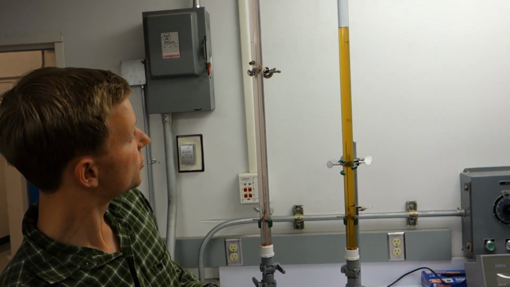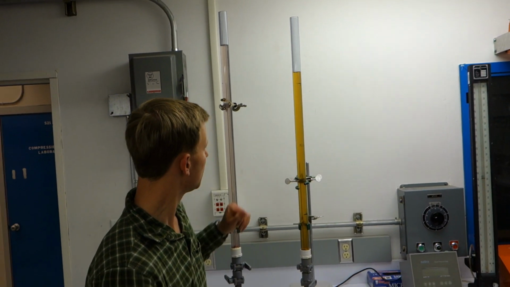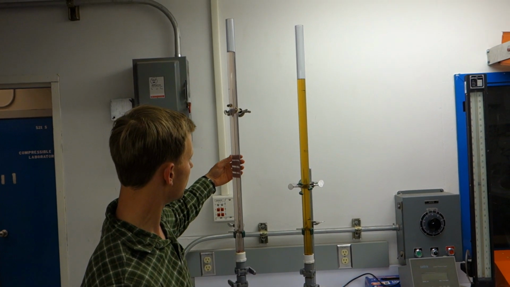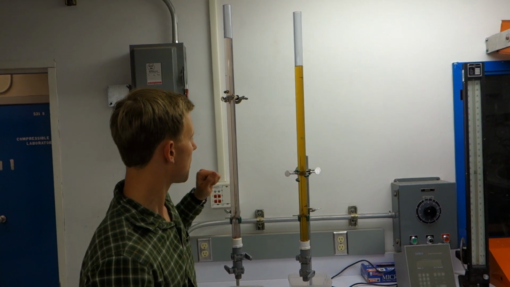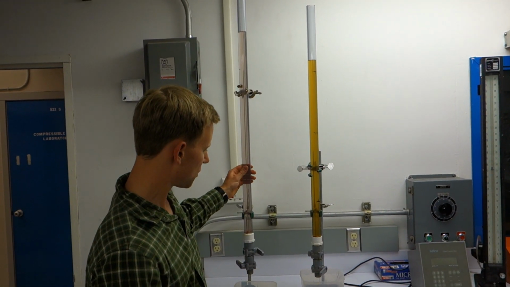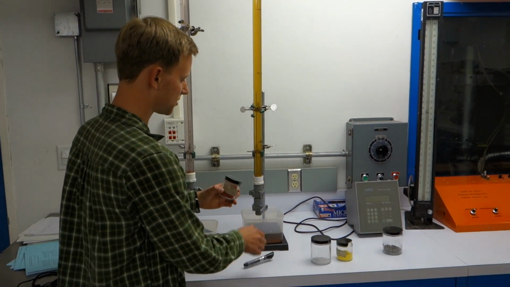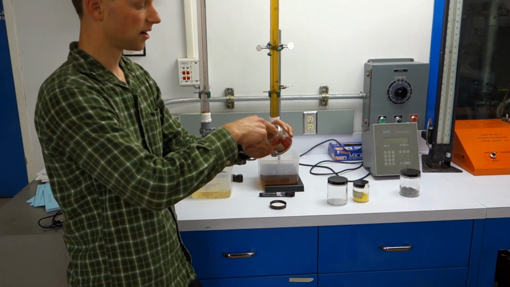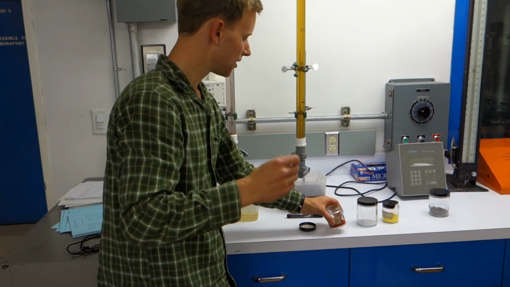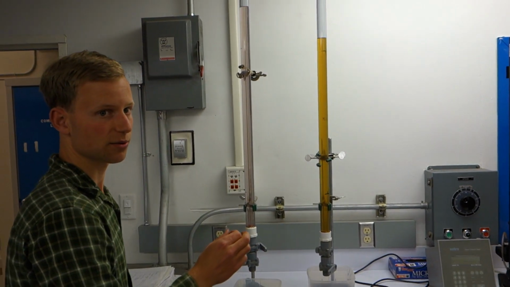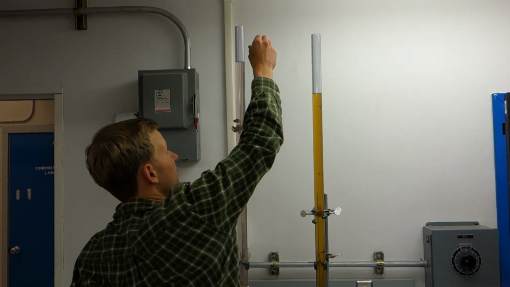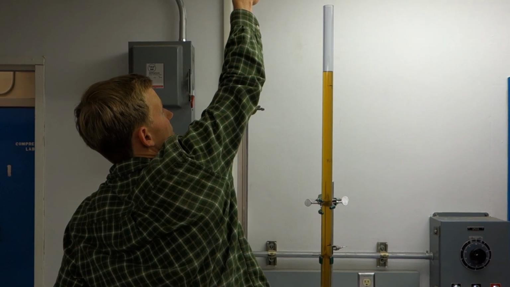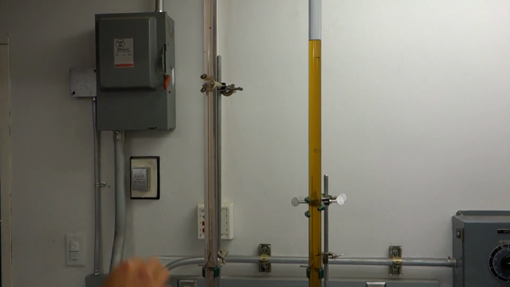So here we have two columns of fluid. This is an unknown fluid. This is motor oil. They're both oils. We're going to be dropping spheres. So this is one of our spheres, a red sphere. And this is super exciting, so watch very carefully. Drop it in there and let it fall.